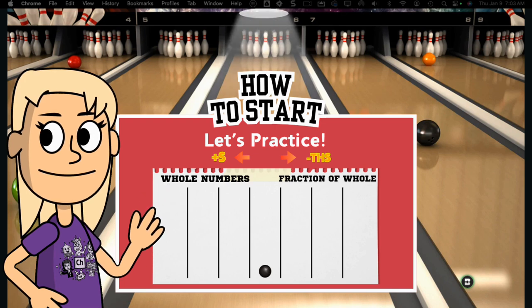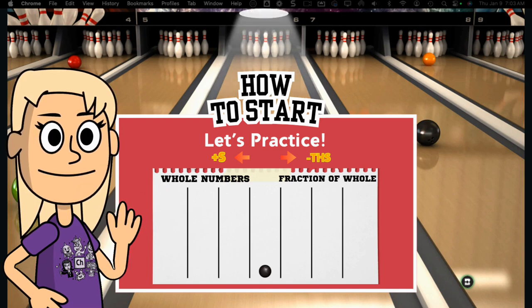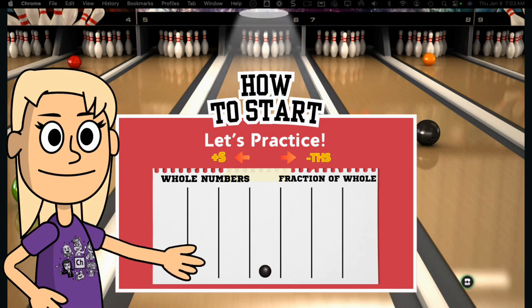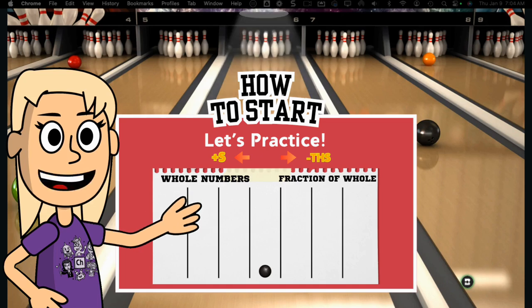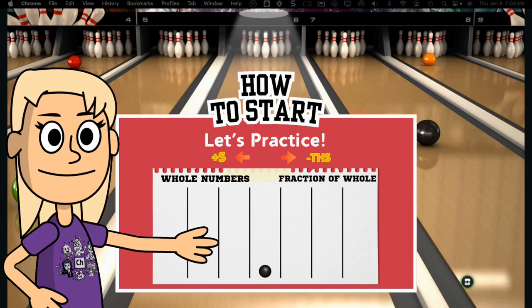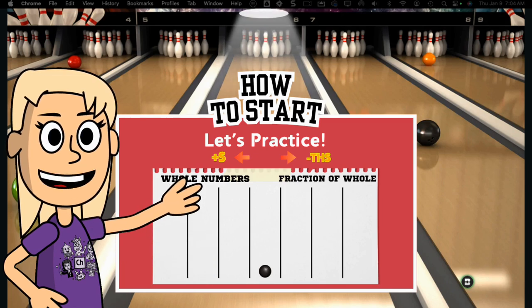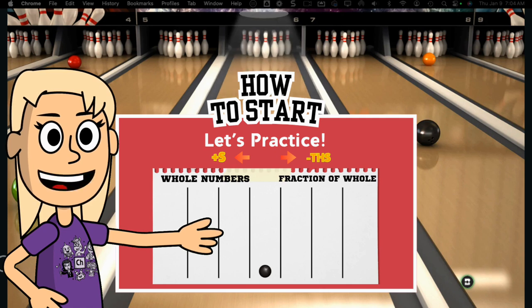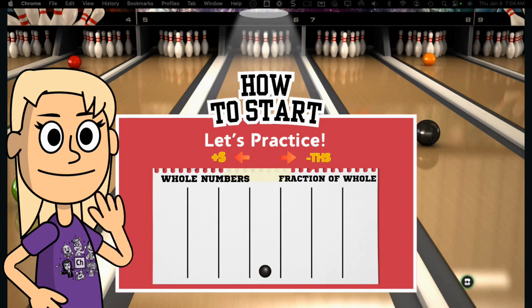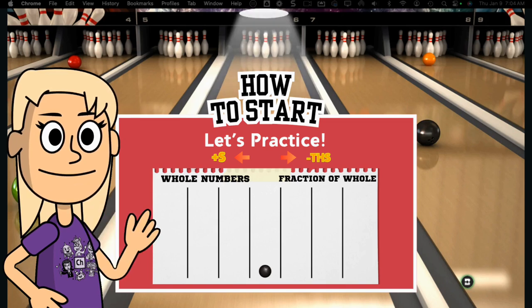Okay, let's practice. So this is how to start. We've got the decimal point. We've made our paper. We made all these alleys. We put our decimal in the middle. Only whole numbers will go on this side. Anything that's less than a whole number is going to end up on the fraction of the whole side. Okay? So let's give it a try.